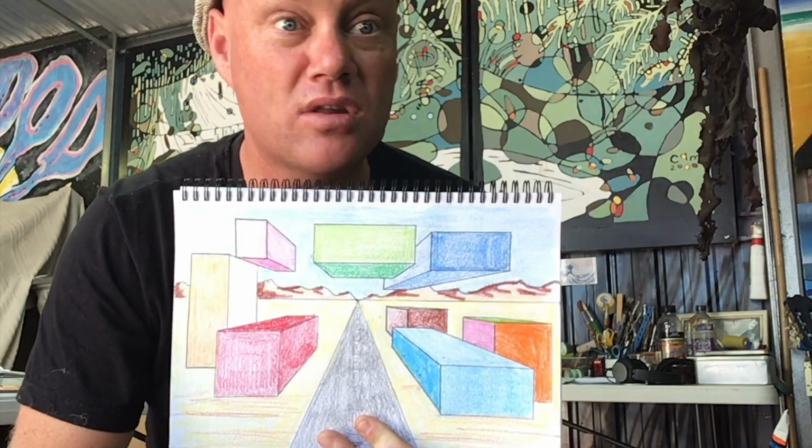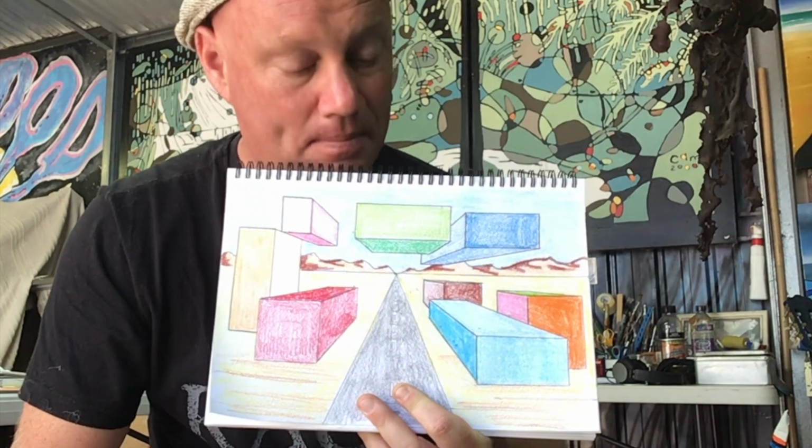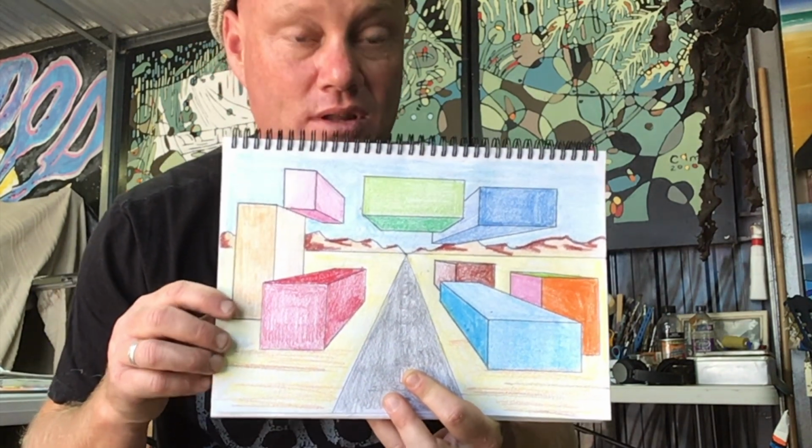And we're just going to practice drawing some random blocks and shapes, and just to learn the idea of how we get these to look like they're going correctly into the distance in the right perspective. So let's get started. I'll show you how it's done.